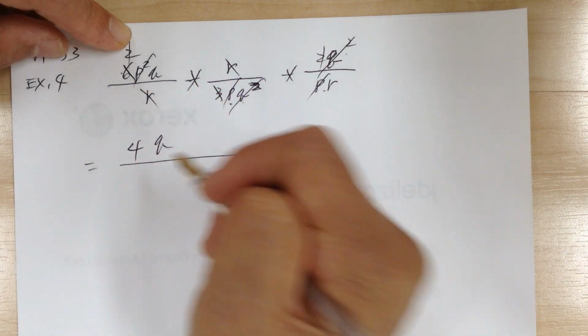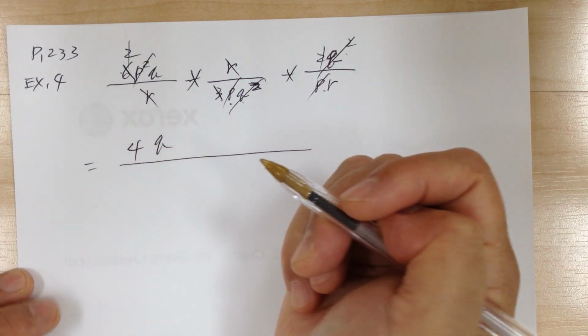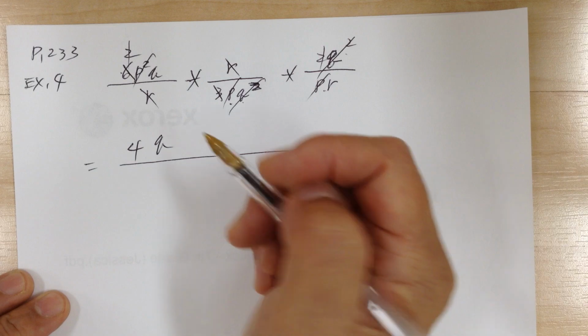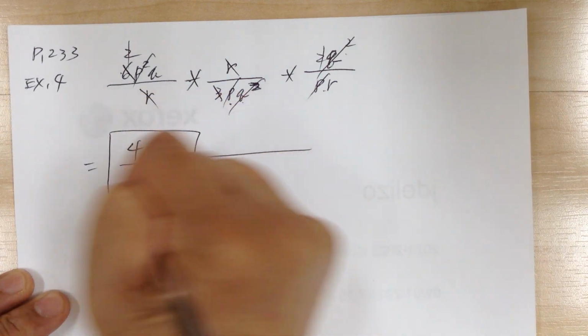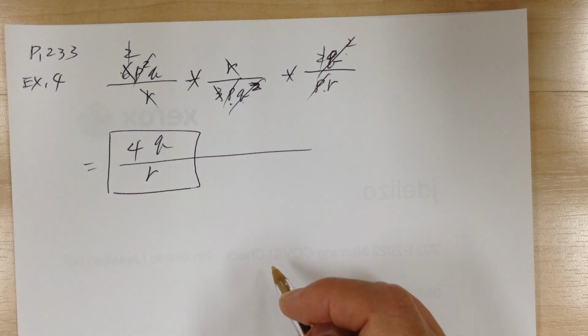So you've got 4q over r. There's only one r left. And so that's it for example 4.